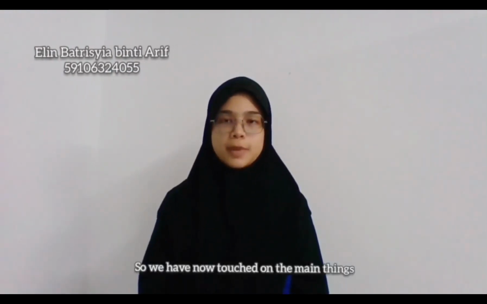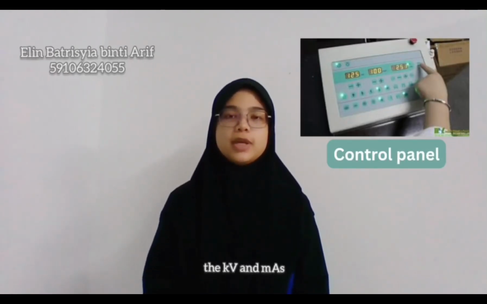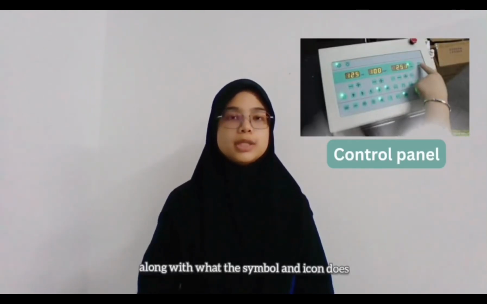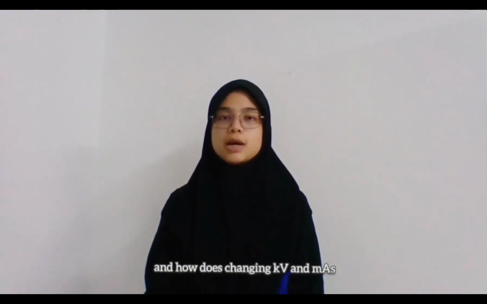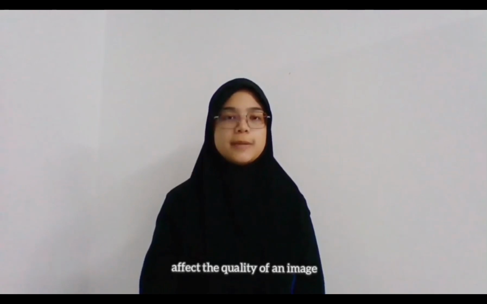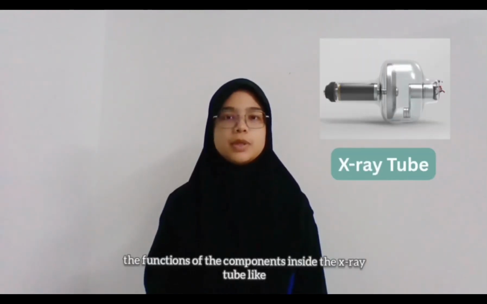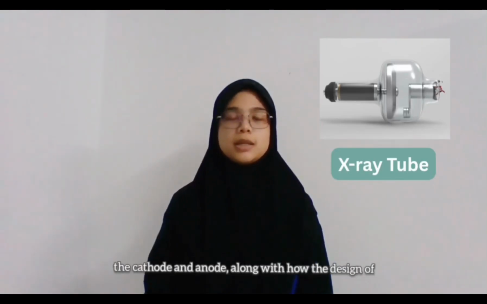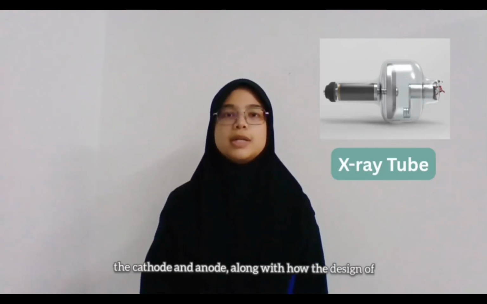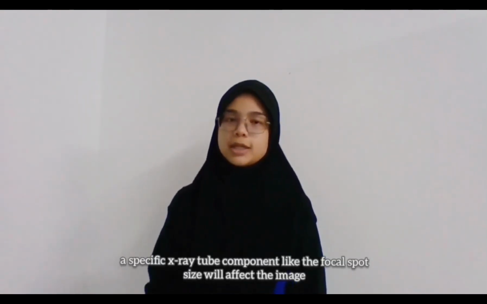So we have now touched on the main things like the control panels, which is where radiographers control kV and mAs, along with what symbols and icons do, and how changing kV and mAs affects the quality of an image. And then we've touched on the X-ray tubes, the functions of the components inside the X-ray tube, like the cathode and anode, along with how the design of X-ray tube components, like the focal spot size, will affect the image.